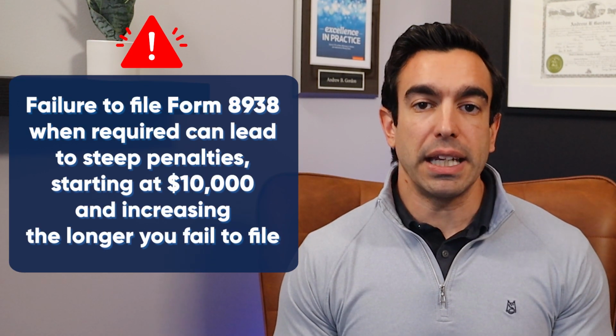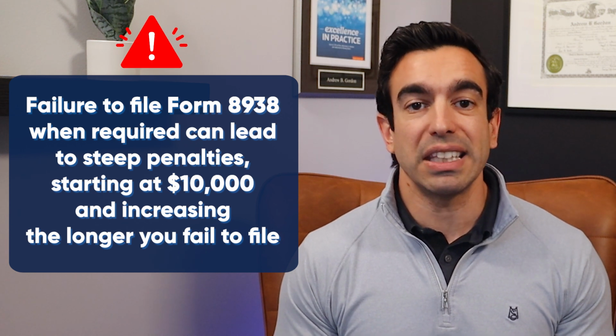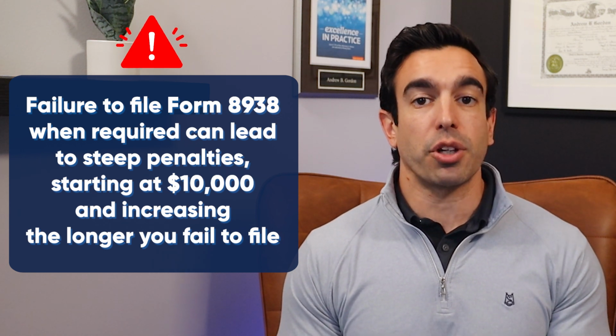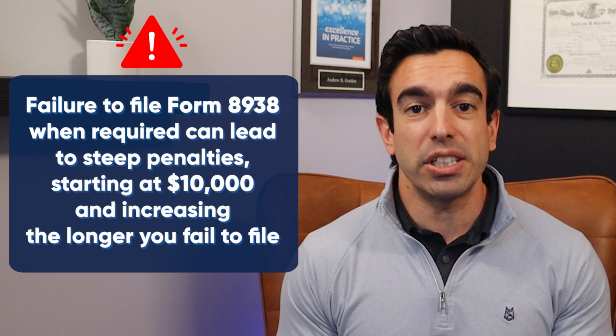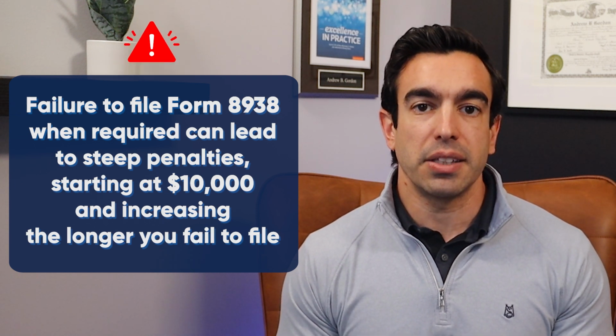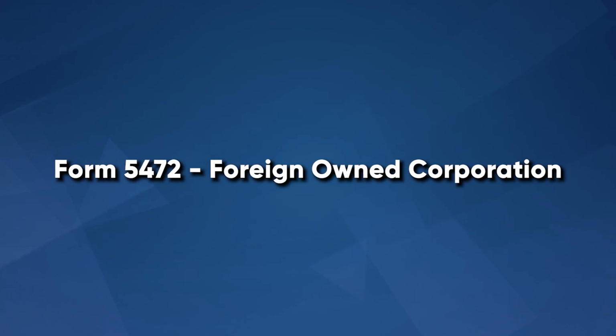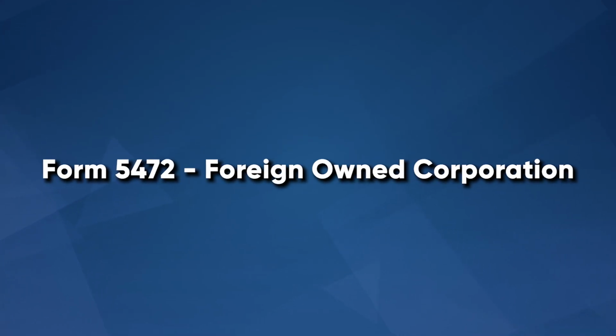Failure to file Form 8938 when required can lead to steep penalties, starting at $10,000 and increasing the longer you fail to file. The IRS also has the authority to extend the statute of limitations if FATCA reporting is incomplete or inaccurate. Given the complexity of FATCA and its wide-reaching implications, it's essential to review your foreign assets carefully each year.